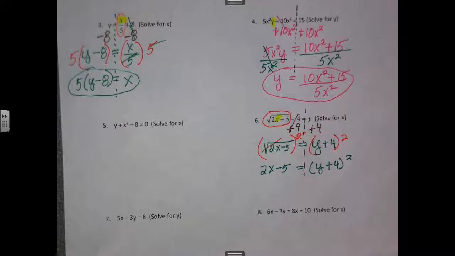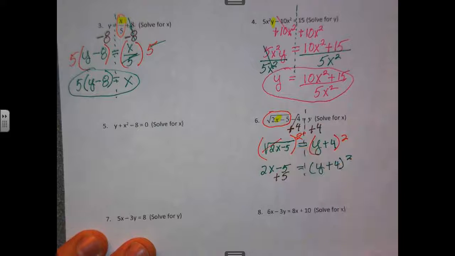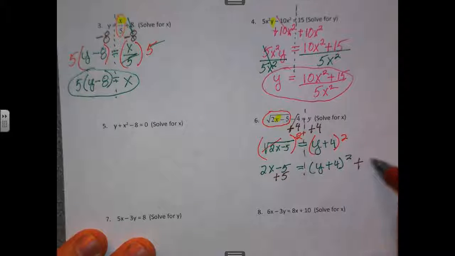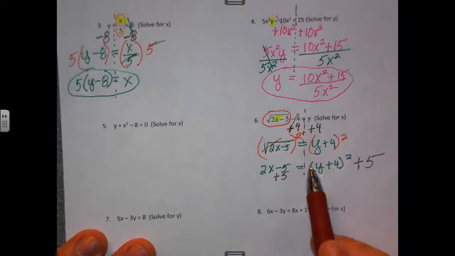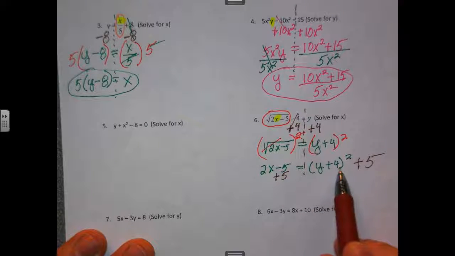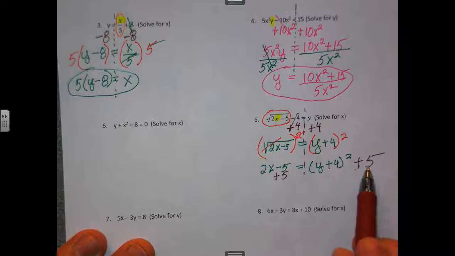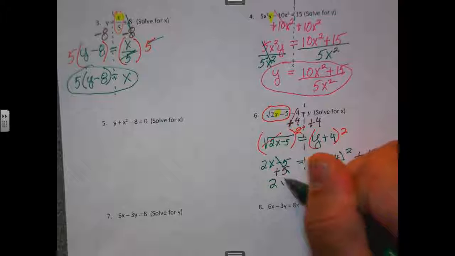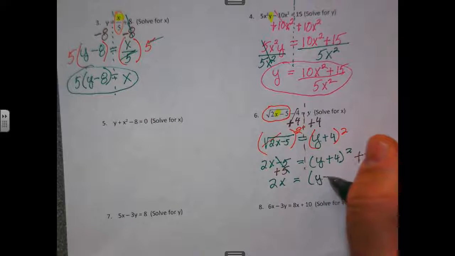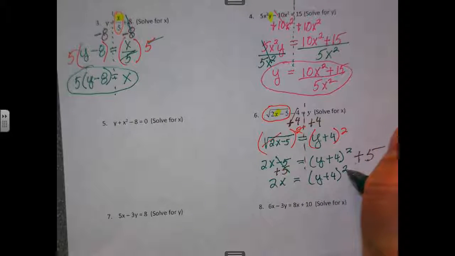Now you guys know how to get to the x. It's a 2-step equation. I'm going to add 5 to both sides. You're not going to add it inside the parentheses because it's locked in there. You can't make that 9. Leave it outside the parentheses. So I get 2x equals y plus 4 squared plus 5.